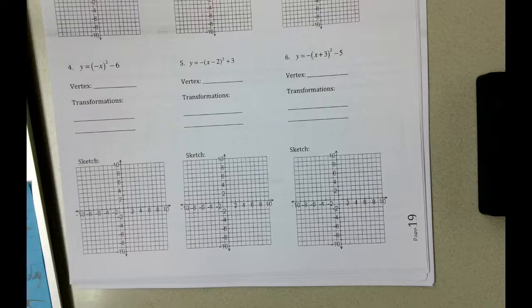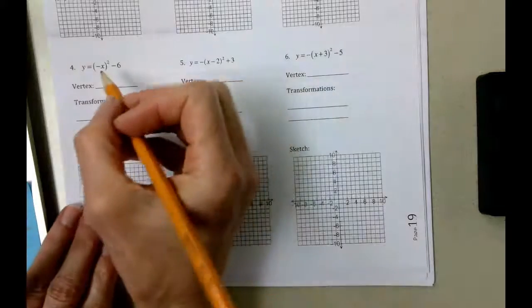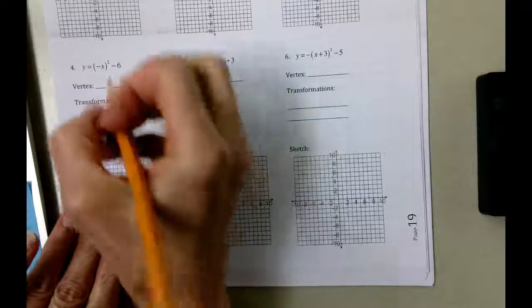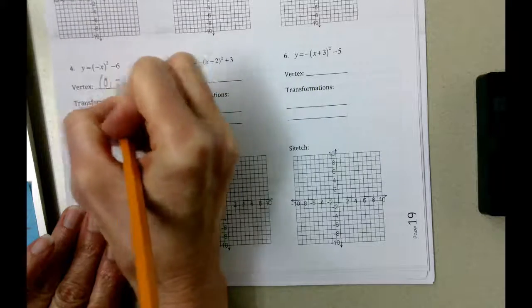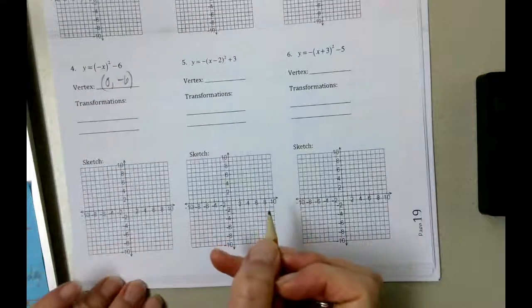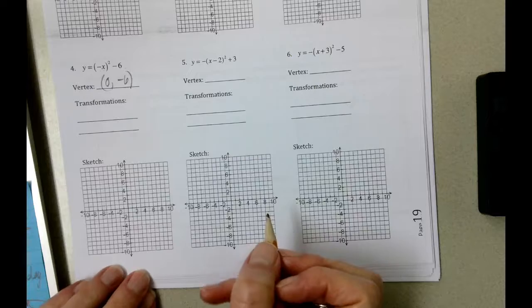y equals the quantity of negative x squared minus 6. The first thing that we need to do is find our vertex. Well, there's nothing added or subtracted to x, so it's going to be 0. And then we have negative 6, so our vertex is going to be 0, negative 6. We actually only have two transformations in this one.